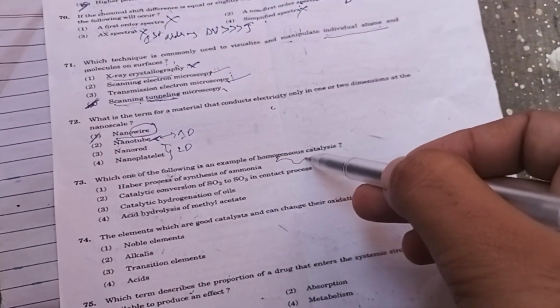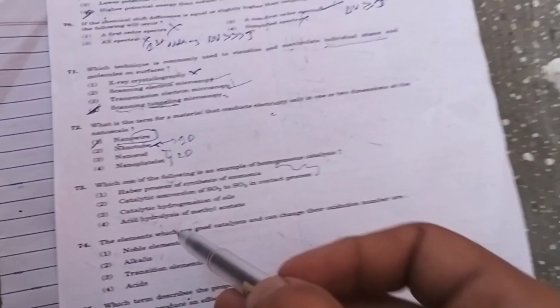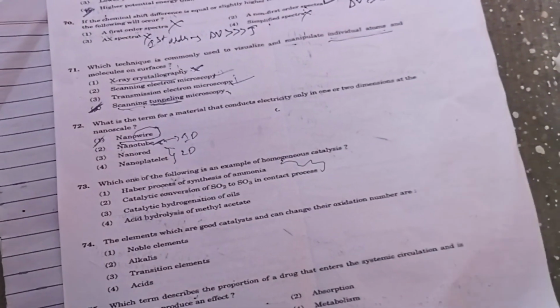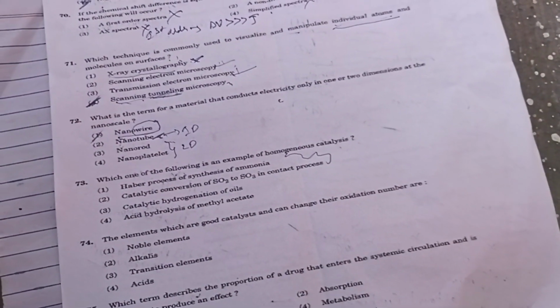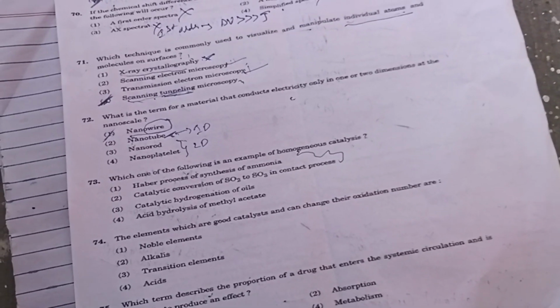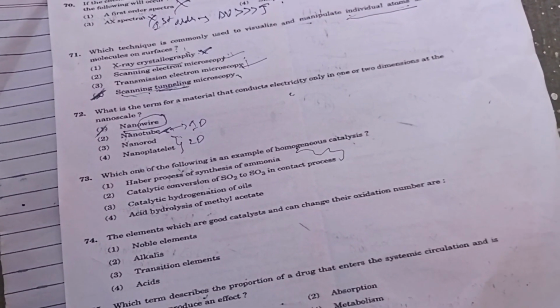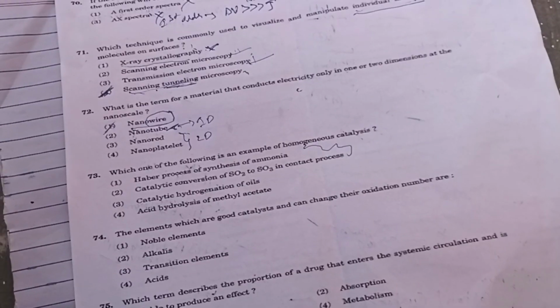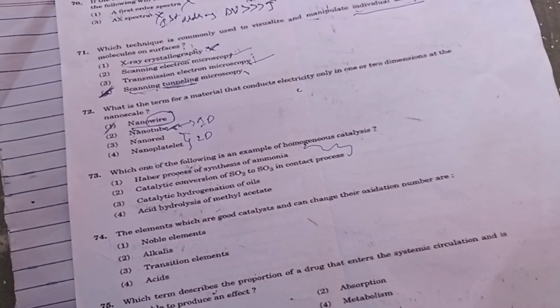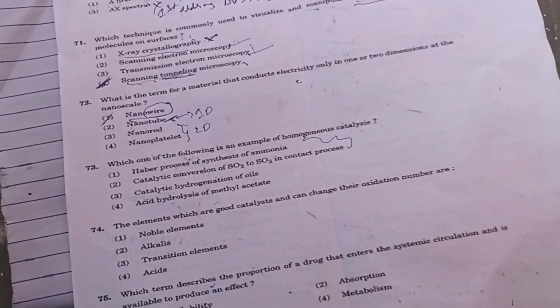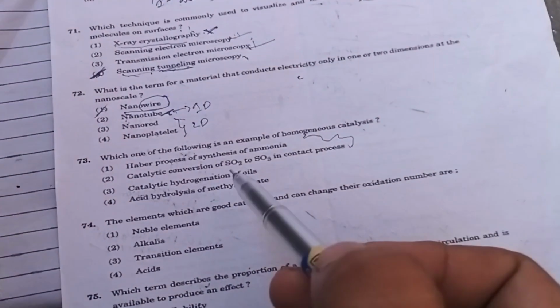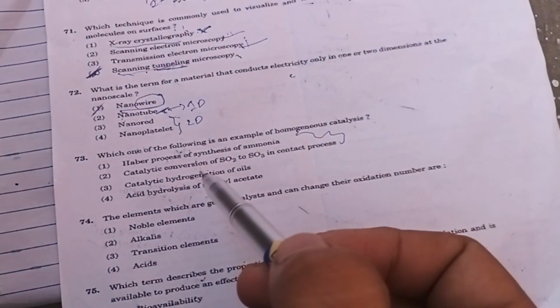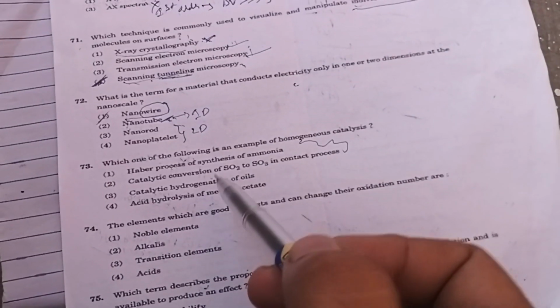The hydrogenation of oils is also a kind of heterogeneous catalysis, because the oils and the hydrogenation are of different nature. Since these are of different phases, these are heterogeneous catalysis.